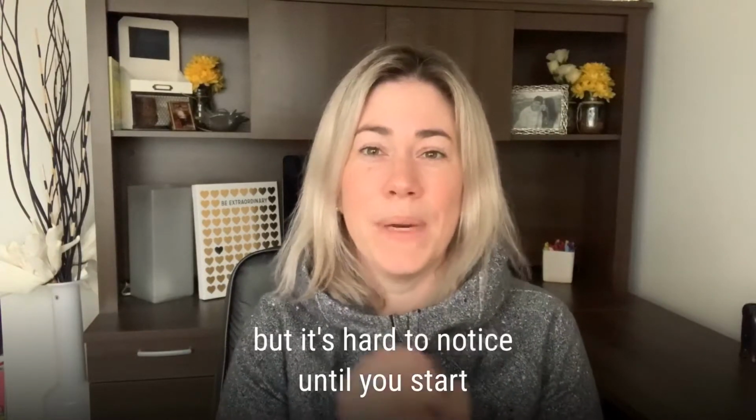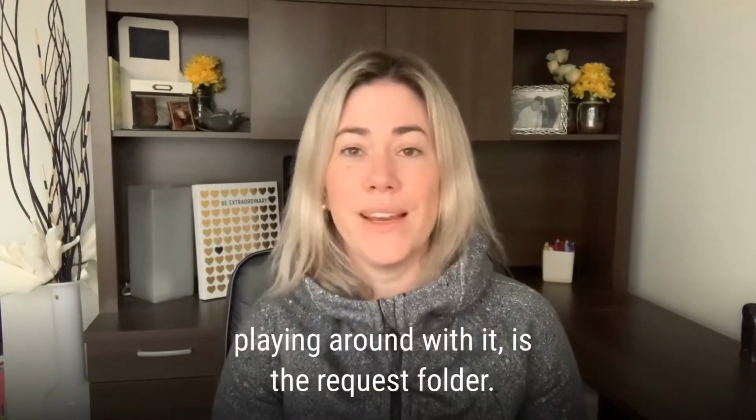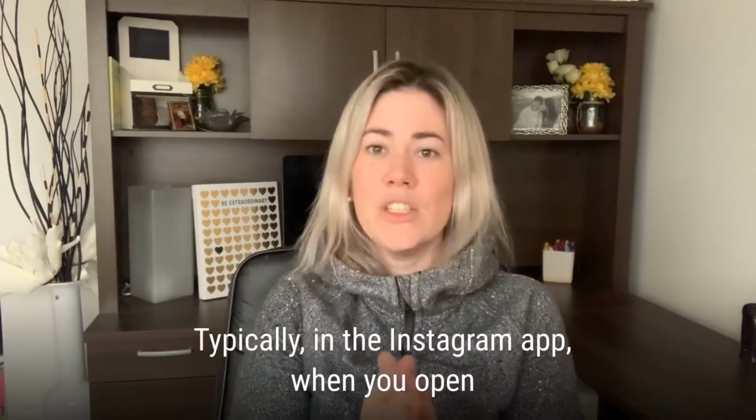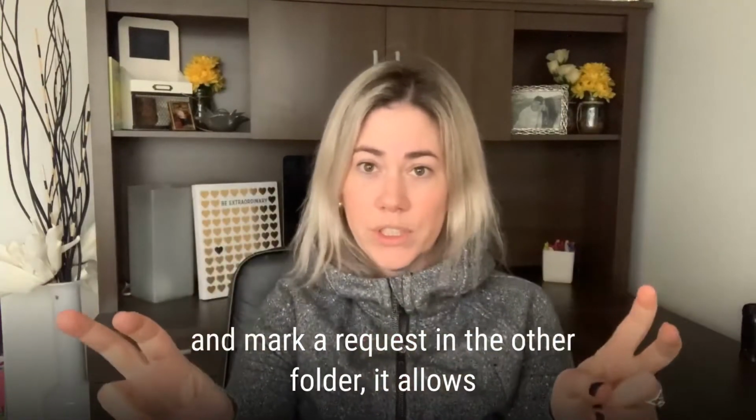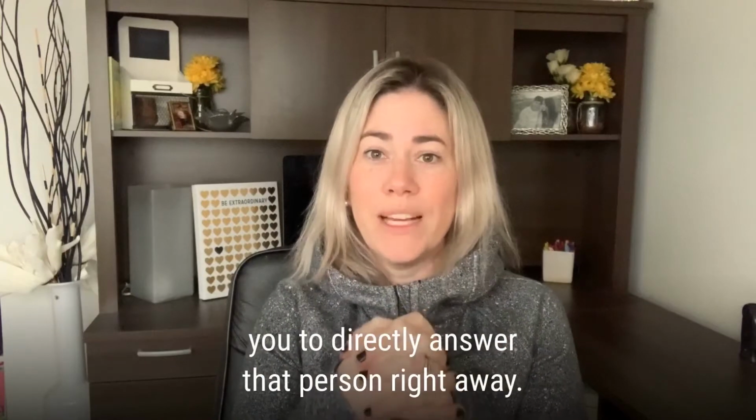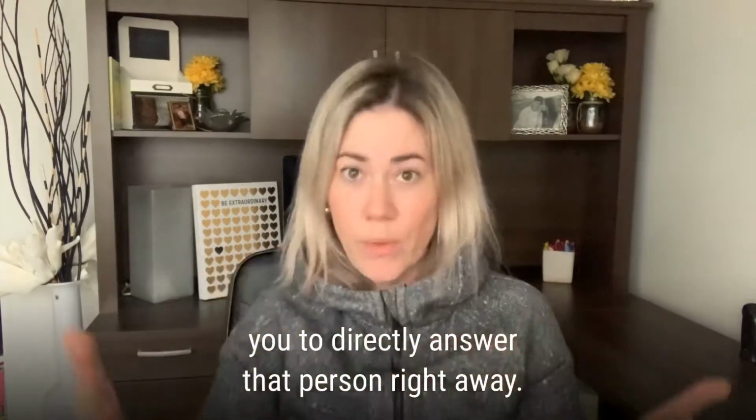Number three, the requests folder is quite wonky. Another one of the features that I think is a bit wonky, but it's hard to notice until you start playing around with it, is the requests folder. Typically in the Instagram app, when you open and mark a request in the other folder, it allows you to directly answer that person right away.